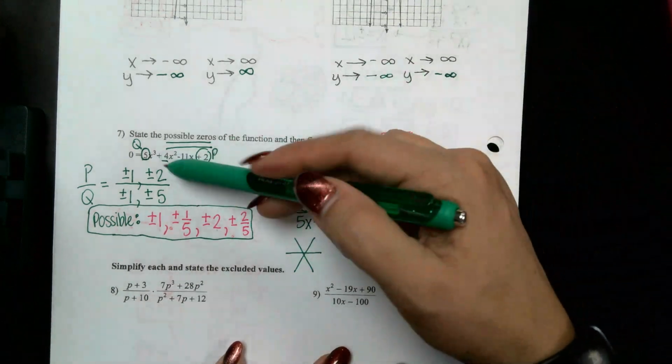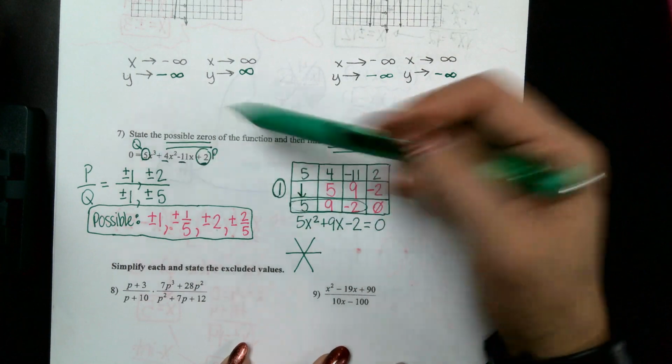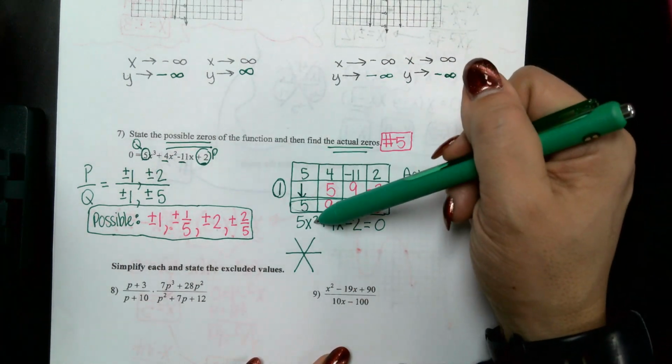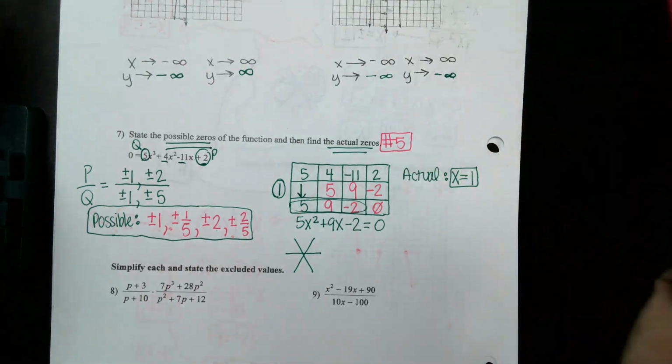Okay, so the original problem was x cubed. Your answer here is always 1 less than that. So instead of starting with x cubed, you start with x squared. And you just work your way down.